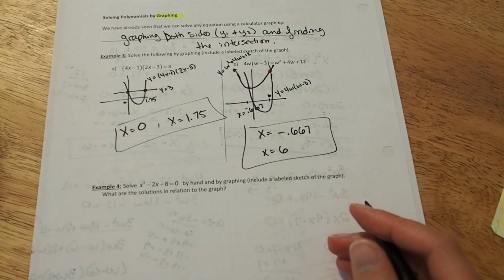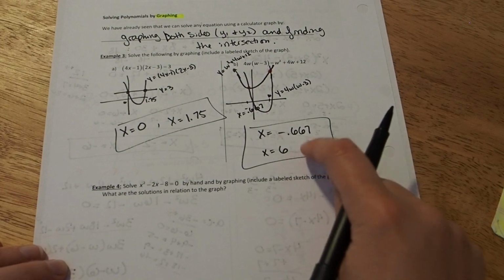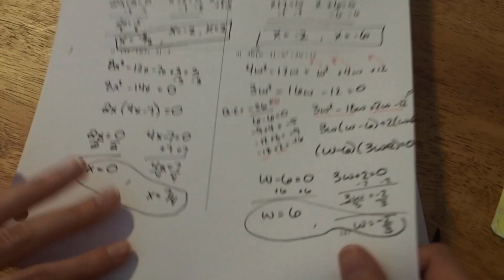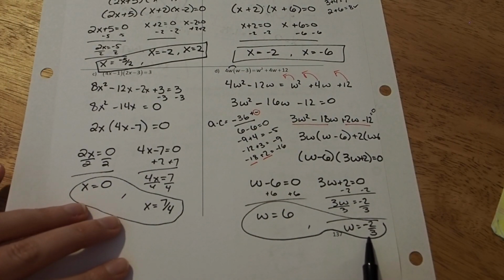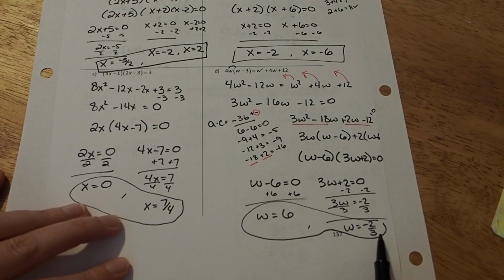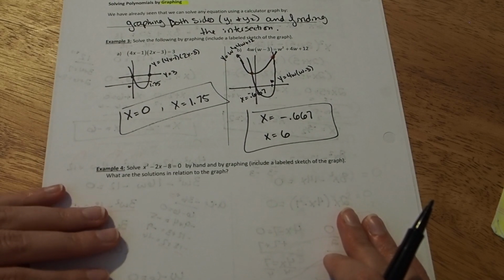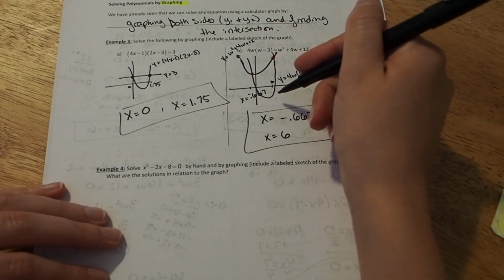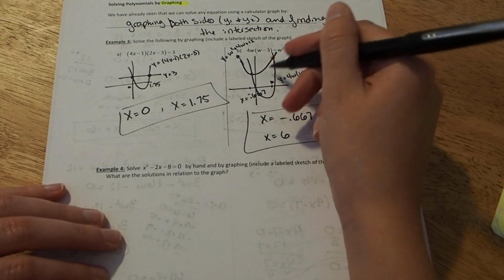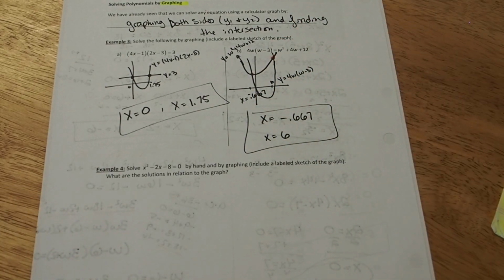Okay, let's flip back to the other side. Remember that we just solved this equation. Let's see if we got the same answers. x equals 6, x equals negative 2/3. Those are the answers we had by factoring. They are also the answers that we can achieve from graphing. A little bit more work to get this one to graph though, because those values didn't show up originally in the graph. I really changed my window a few times to be able to get that second intersection point to show up.